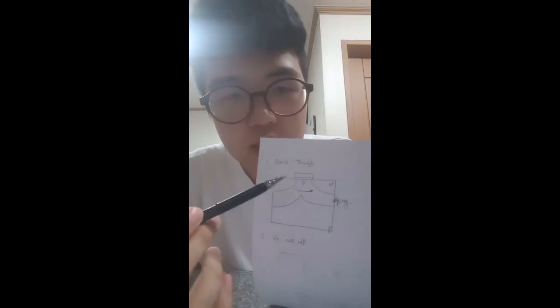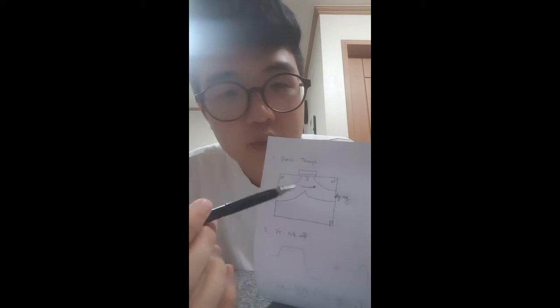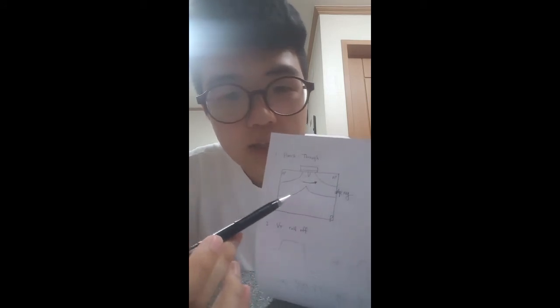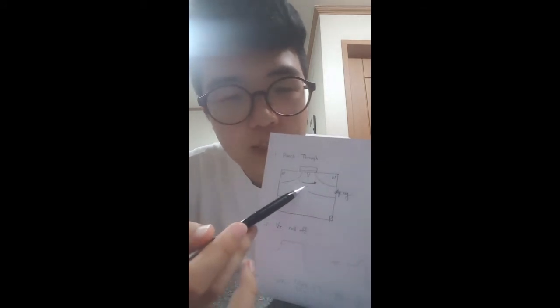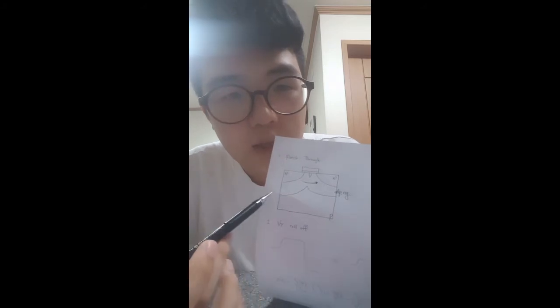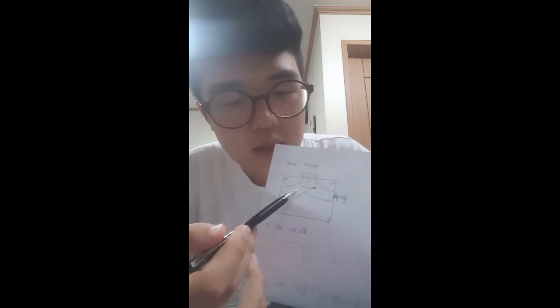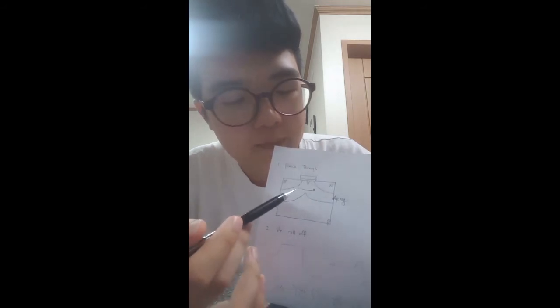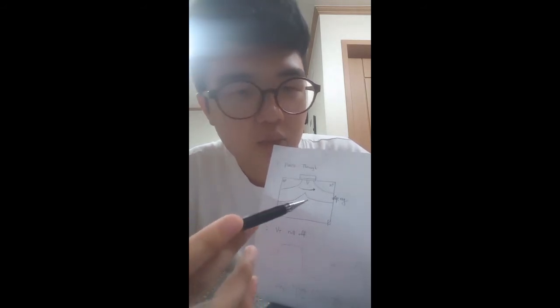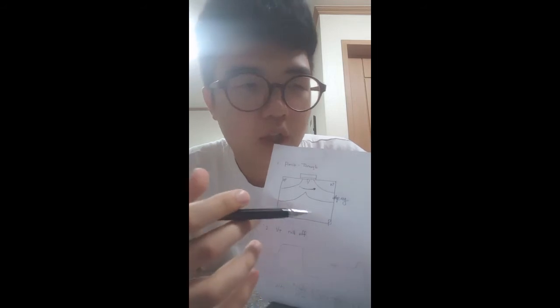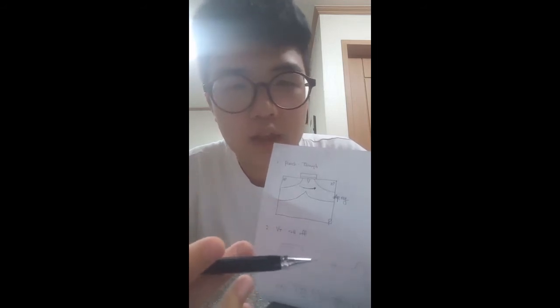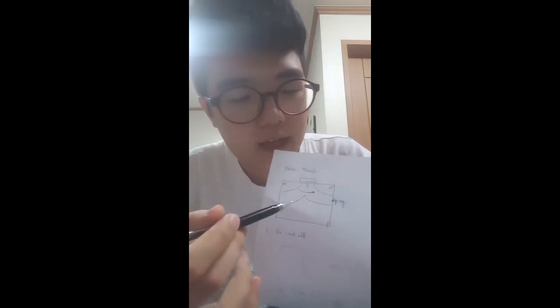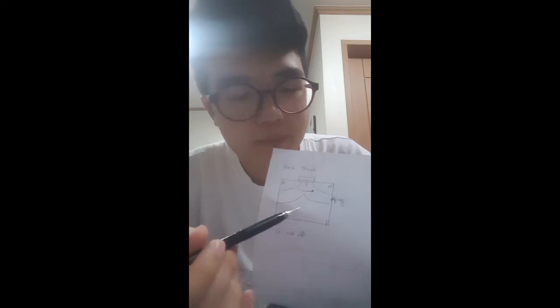The first issue is called punch through. It occurs by the overlap between depletion regions in the body. In this situation, leakage current generates in this region, so it has poor subthreshold swing, which means it's hard to turn this device on or off, and poor power efficiency.